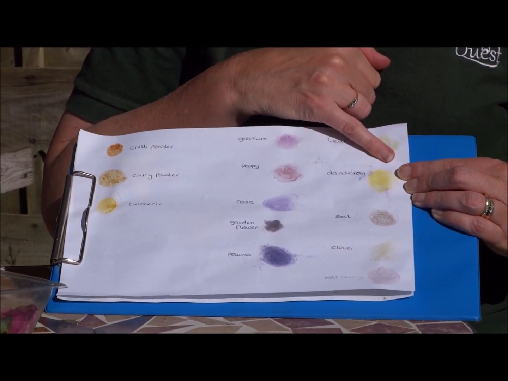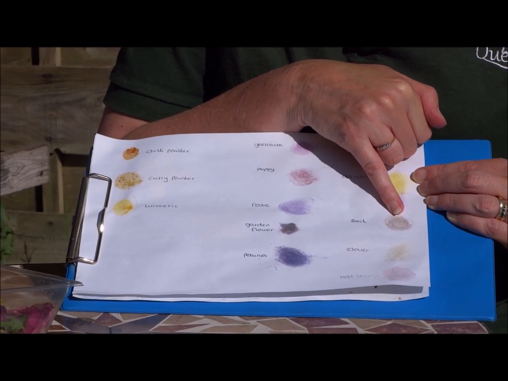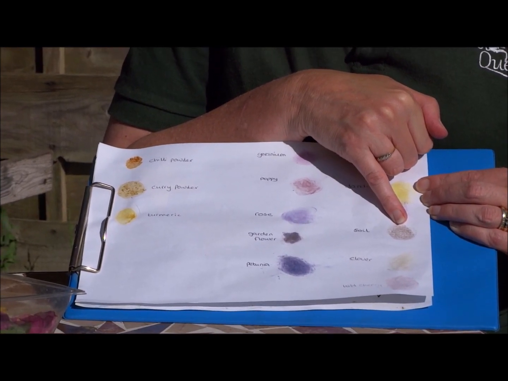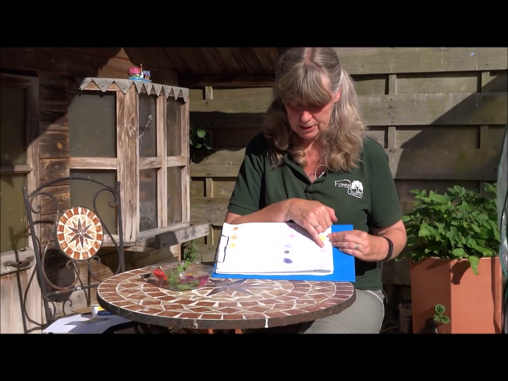Dandelions are fabulous. And if you want colours like brown, look for things like soil in your garden. And you might find that soil from different parts of the garden give you a completely different shade. But this was my way of keeping track so that if I wanted a particular colour, I knew what to do.